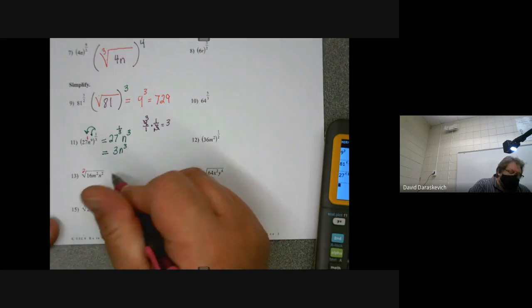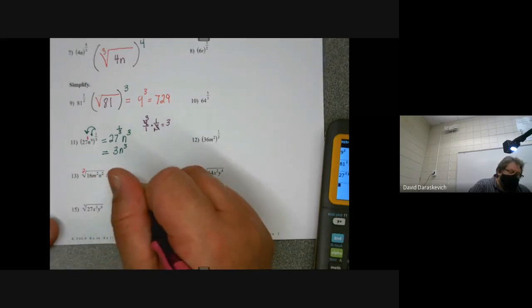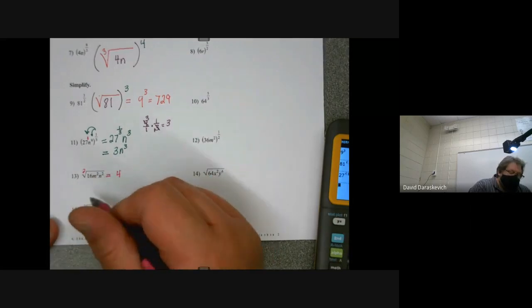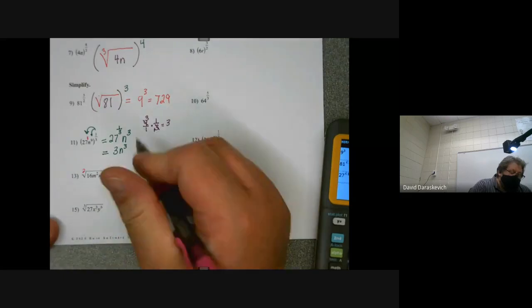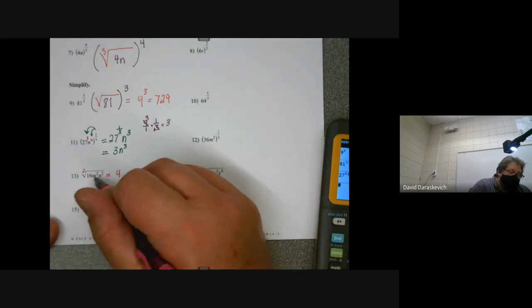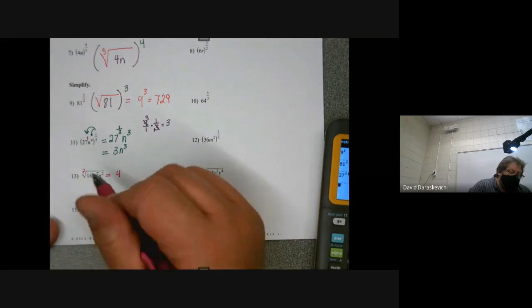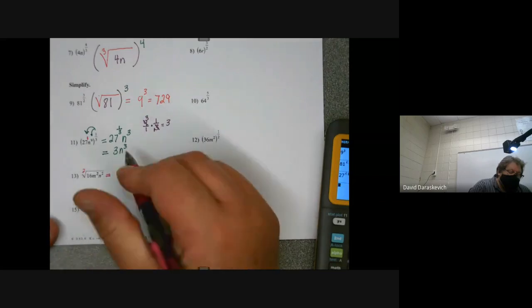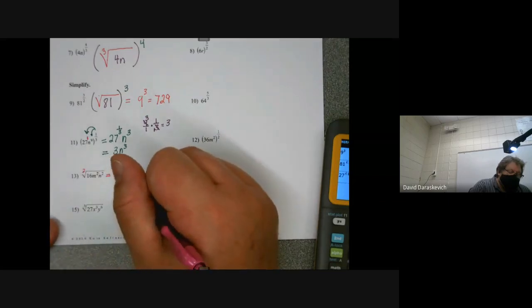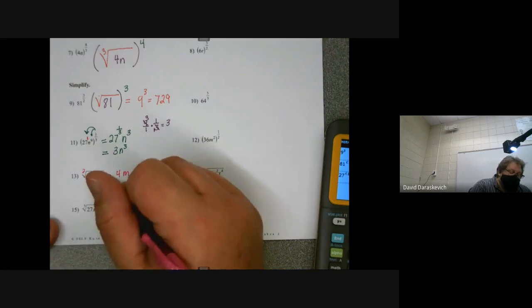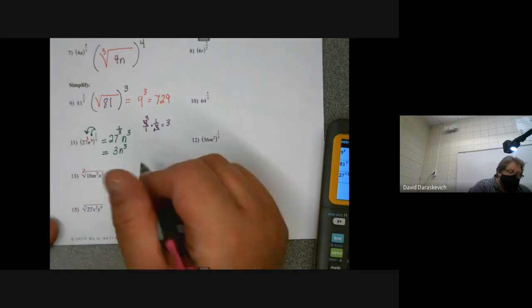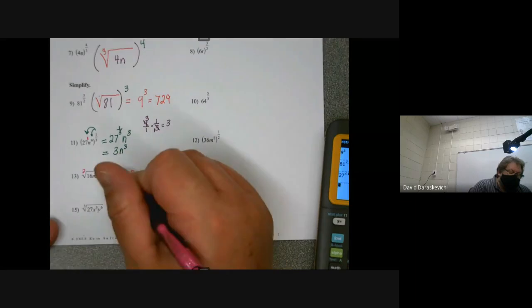Square root of 16, 4. Those are going to be all perfect squares. These are going to be all perfect cubes. M to the 2, and you're going to divide by 2, is 2 over 2, or m to the first. And 2 over 2, again, is n to the first.